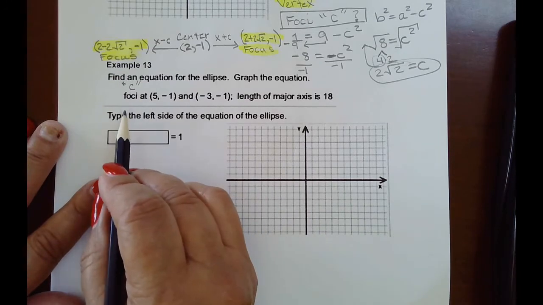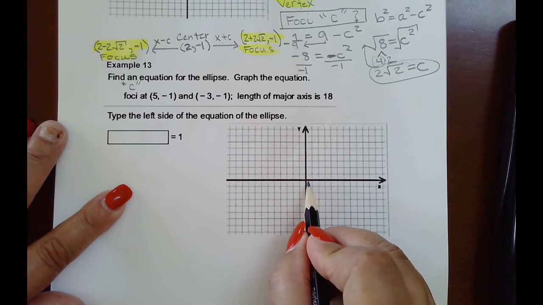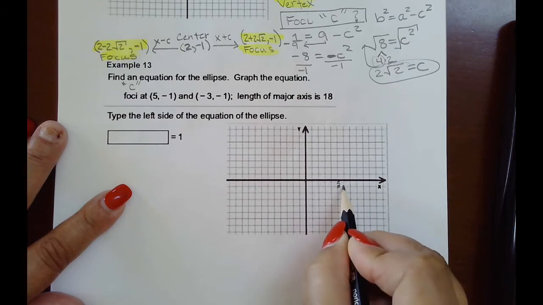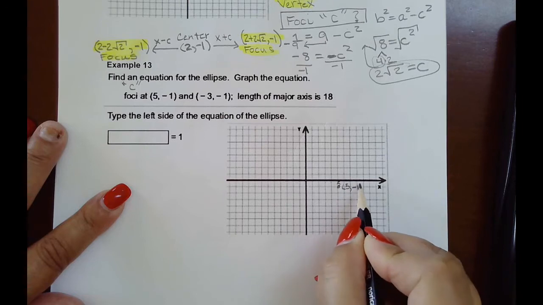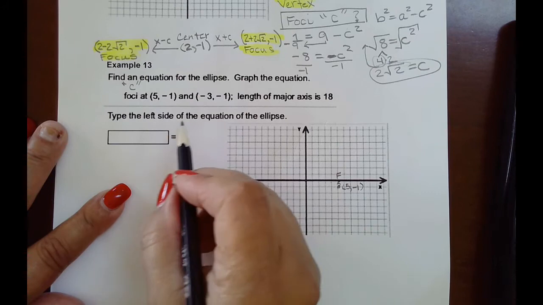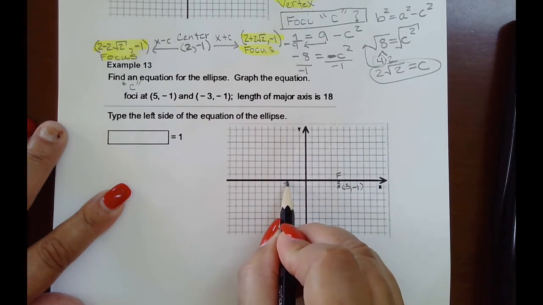So it says that the foci are at, let's see, 5, -1, 1, 2, 3, 4, 5, 5, -1. Let's keep our head on straight that that's a foci. And then the other foci is at -3, -1, -1, -2, -3.